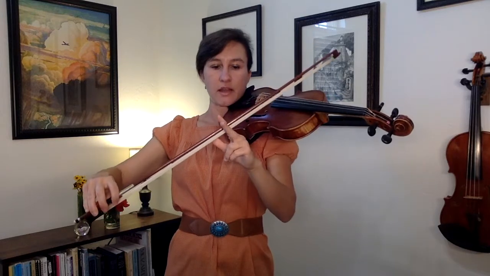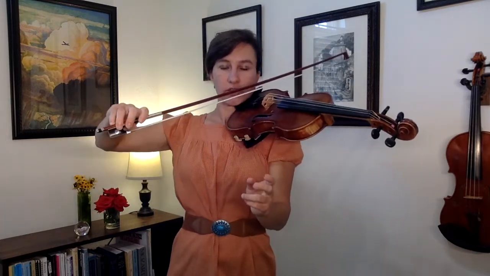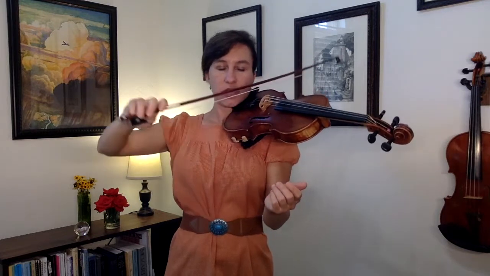Make sure you've got a lot of bow, at least half your bow, as you do that slur to the D string. Anytime you change strings, it takes up a little bit extra bow. So save bow.